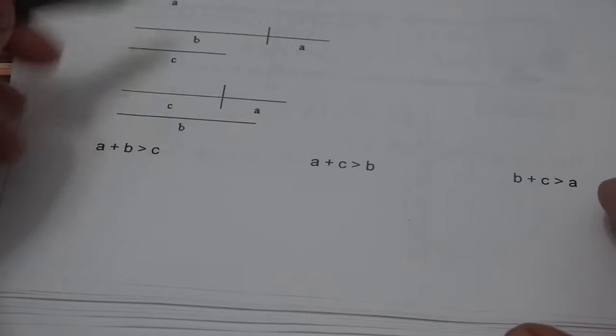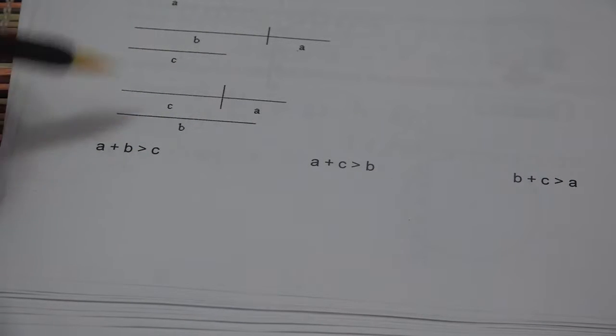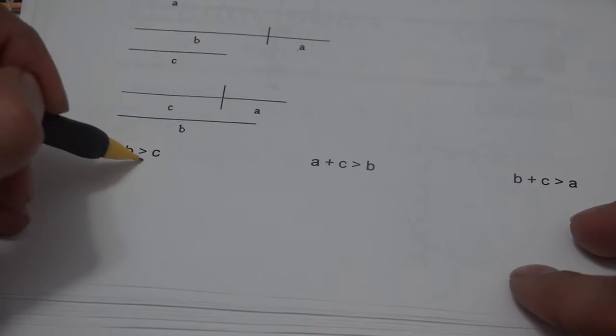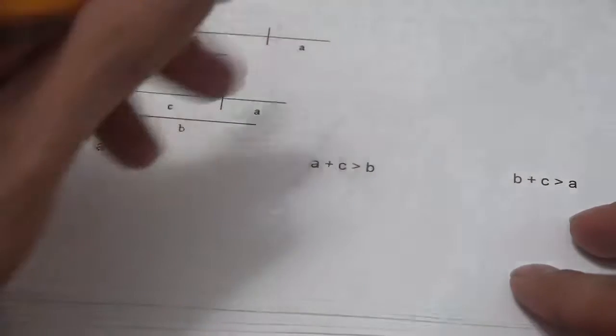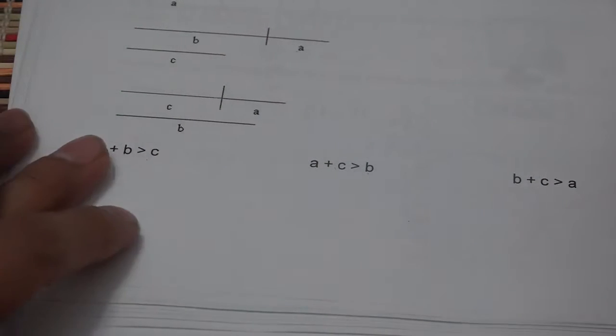Not choices, but we have our three situations. So A plus B has to be greater than C. A plus C has to be greater than B. And B plus C has to be greater than A, the sides, right? And that's how it goes.